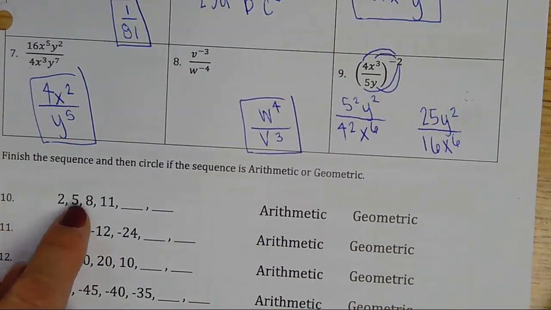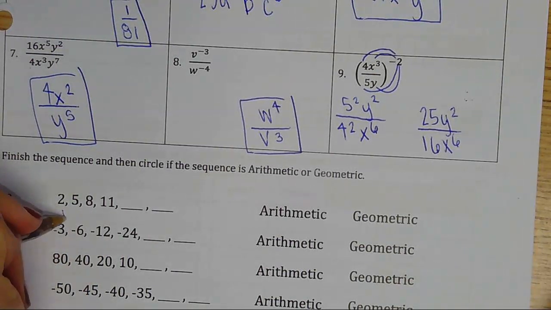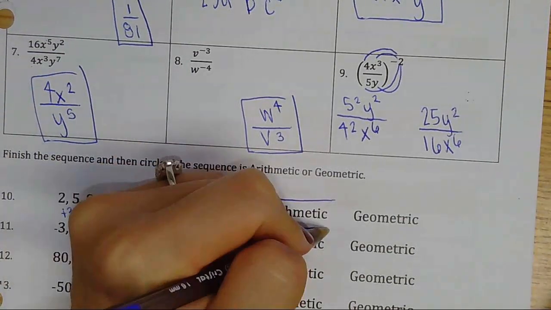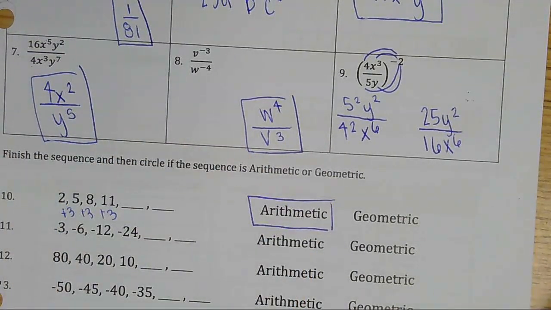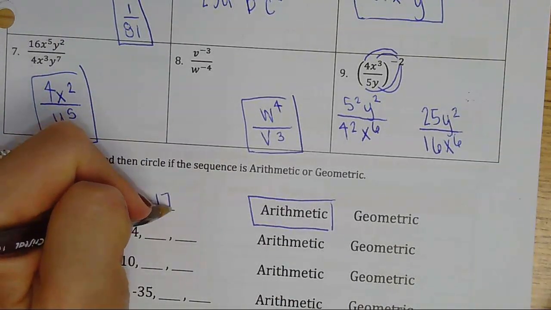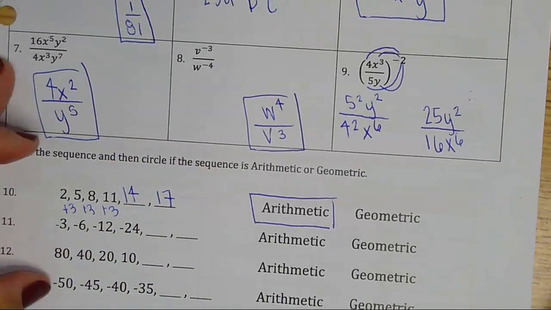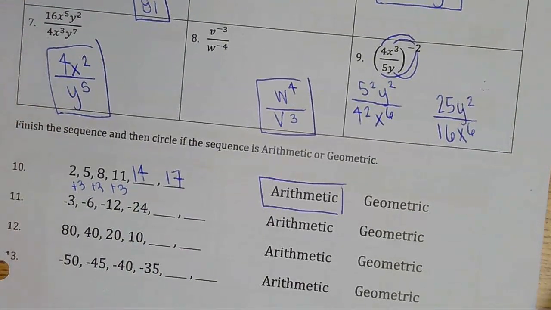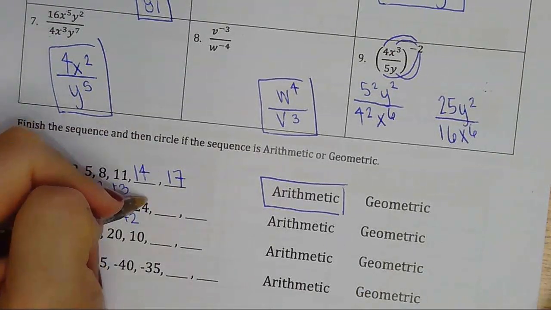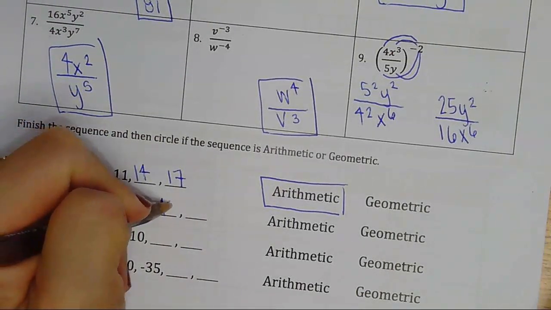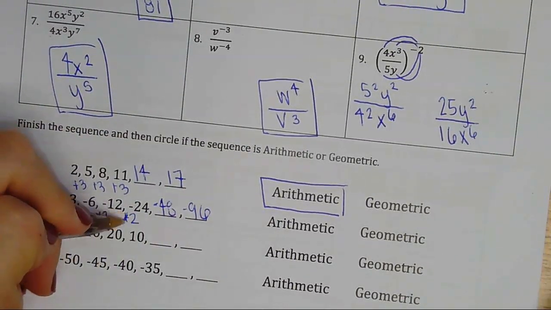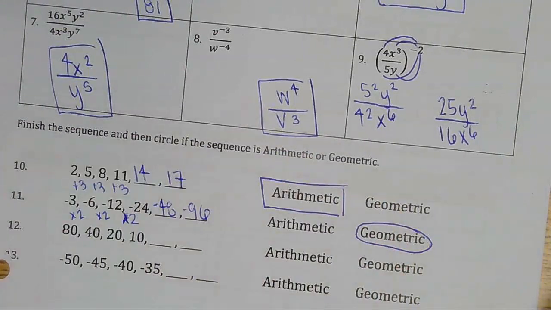Okay, if we're looking at these, you can see that it adds 3 each time. So that would be an arithmetic sequence. And our next terms would be 14 and 17. Here, hopefully you can see that it's multiplying by 2 each time. And that would make our next terms negative 48 and negative 96. And because it's multiplying, that's a multiplication sign, that would be geometric.